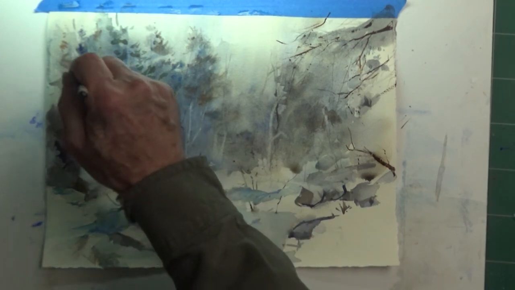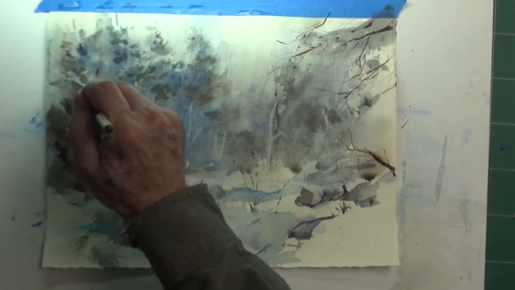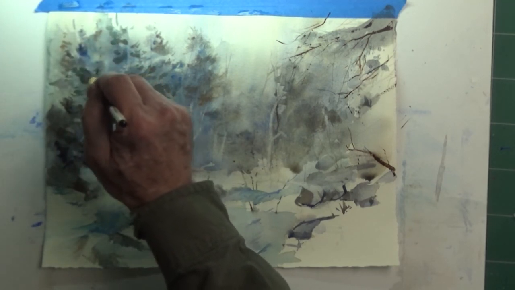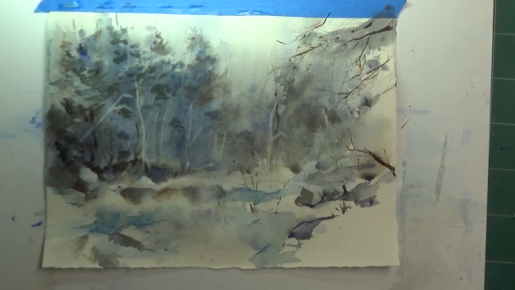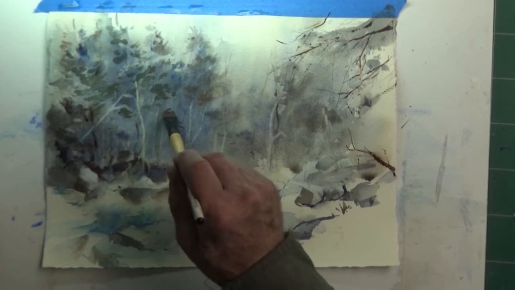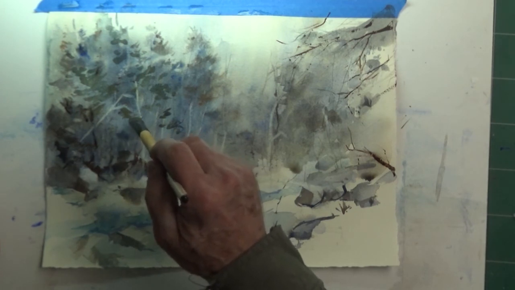What I'm doing is I'm putting in some darker areas, more pigment than water, so that they'll stay pretty much in place. To give it the illusion or the impression. And I've taken a little bit of cerulean blue and the yellow ochre. So I've added some yellow ochre to my palette.